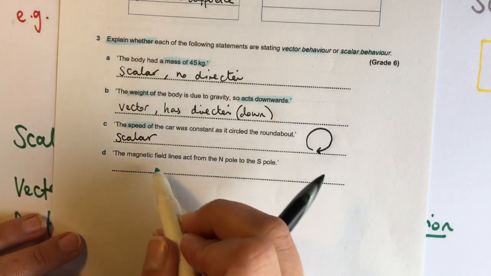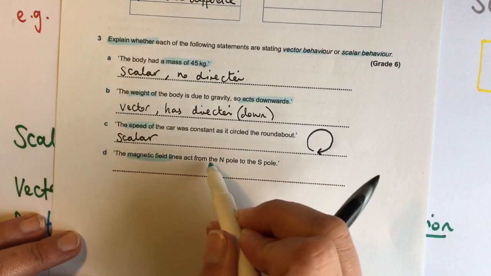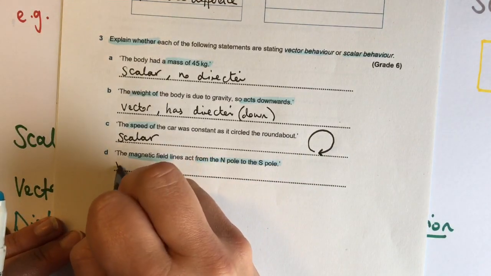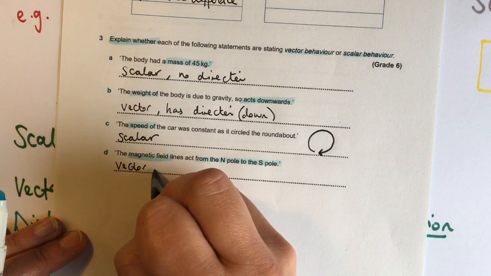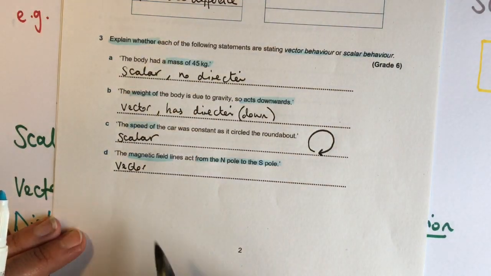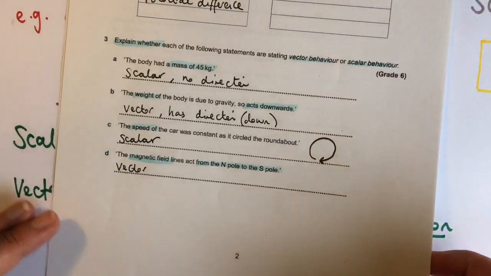So the magnetic field lines act from the North Pole to the South Pole. Well, that tells us a direction. So therefore it must be a vector quantity, because the field lines tell us which direction they're going in.